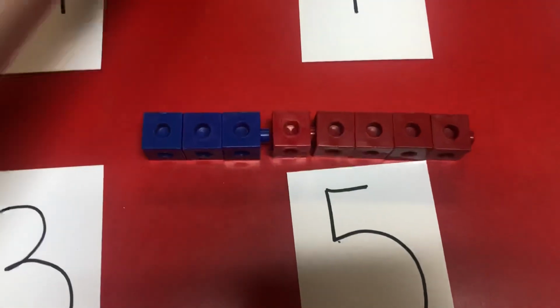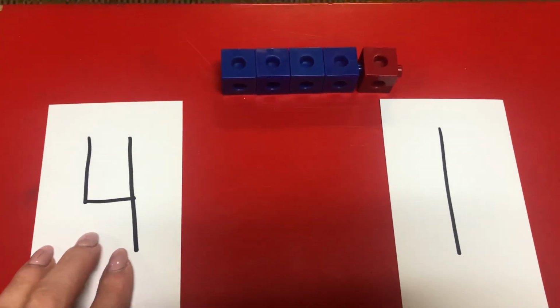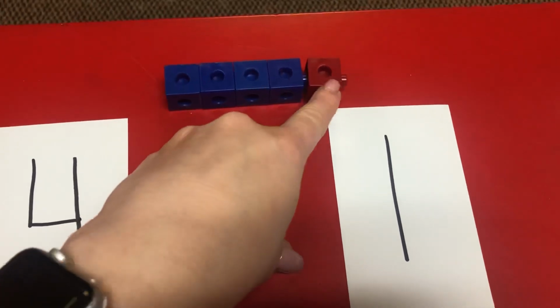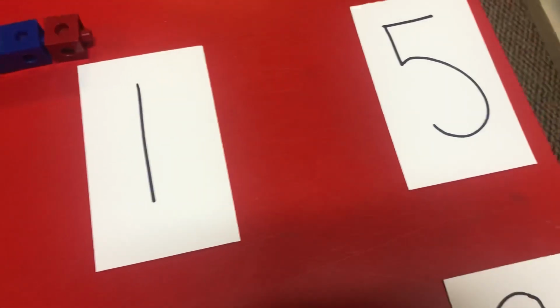I could do the same for 4 and 1. I can put them together and count how many in all. 1, 2, 3, 4, 5. 4 and 1 is 5.